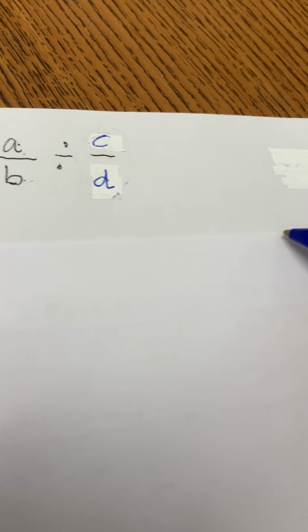Also this and this. So our constraints are B, D, and C cannot be equal to 0.